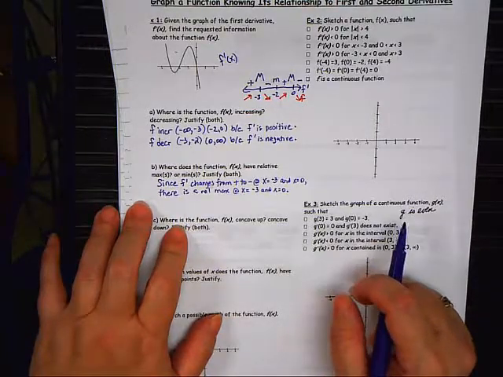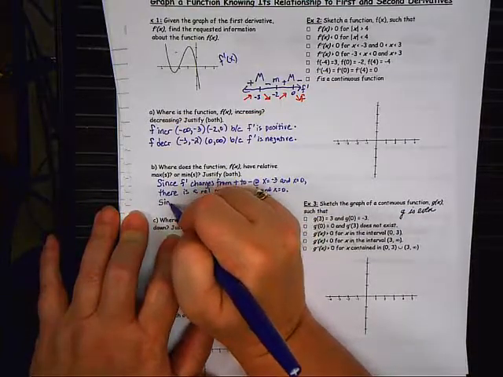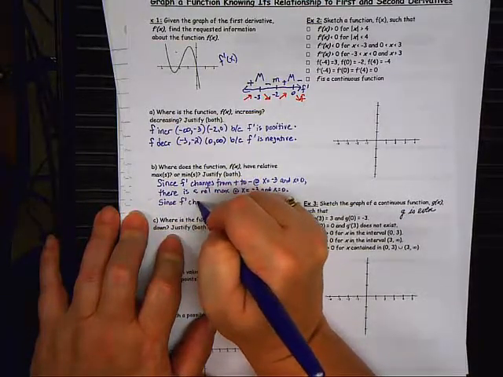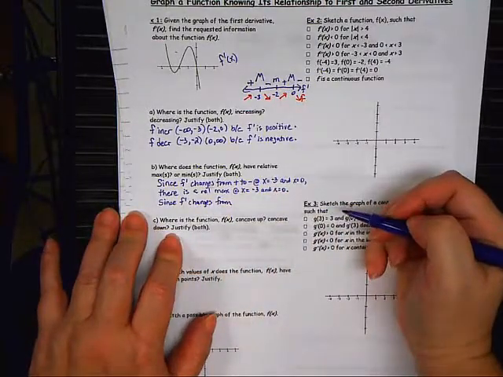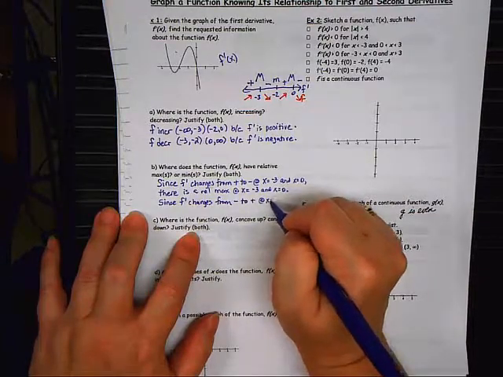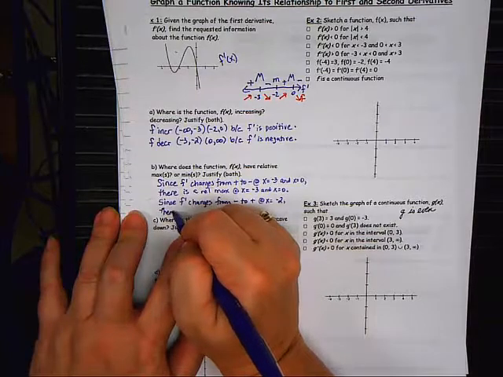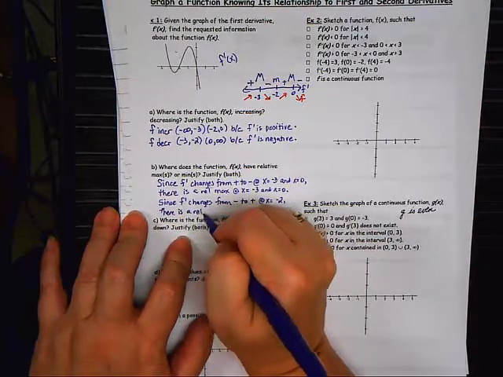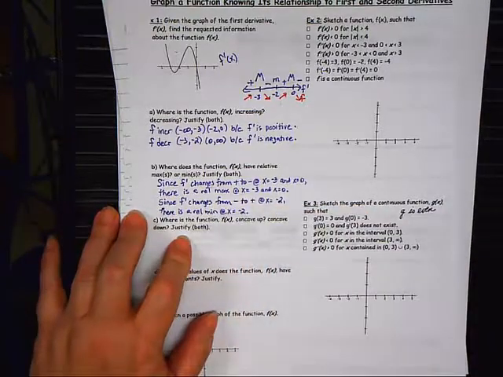We did both maxes in one sentence. Makes it easier that way. And now we've got to do the min sentence. Since f prime changes, how is it different for min? Negative to positive at x equals, in this case, negative 2. There is a relative min at x equals negative 2, period.